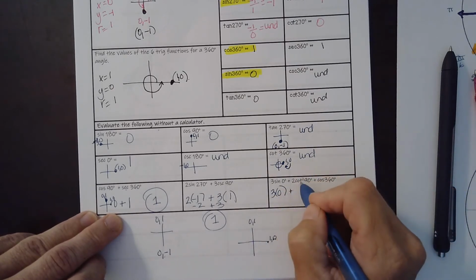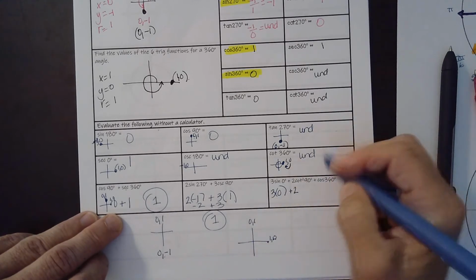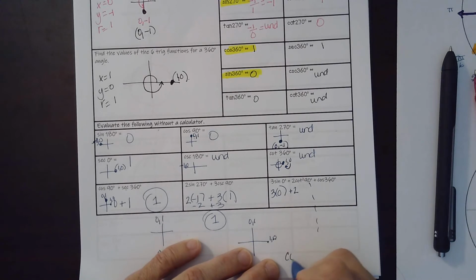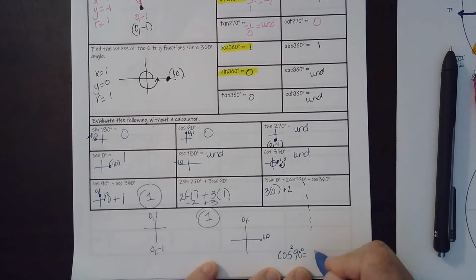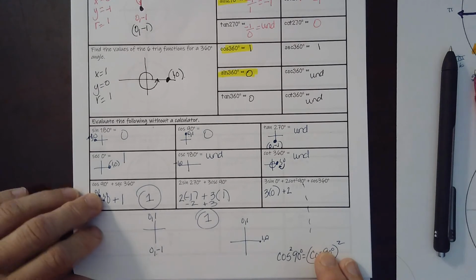Now let's talk about this cotangent squared of 90 degrees. Cotangent squared of 90 degrees is the same thing as cotangent of 90 degrees, squared. And that's true for all of the trig functions.